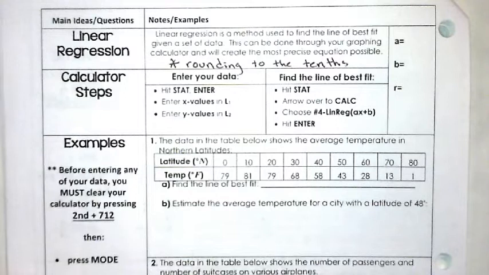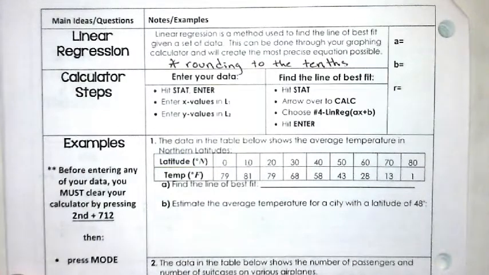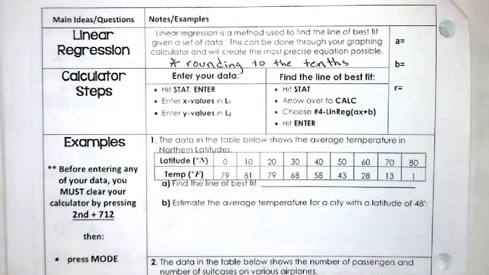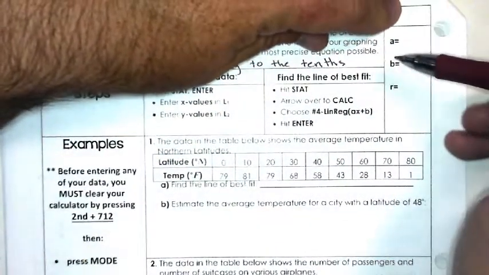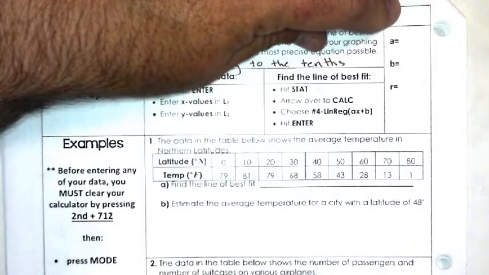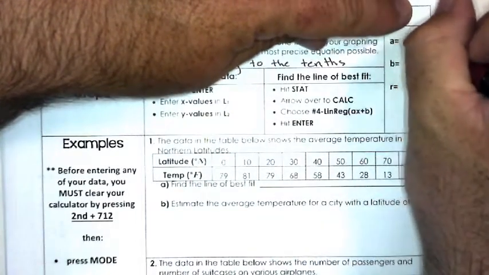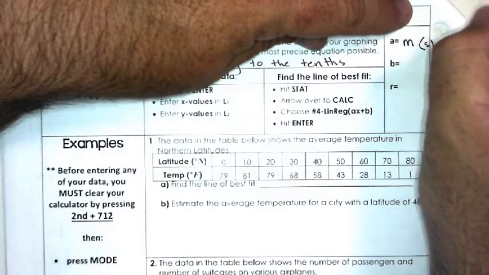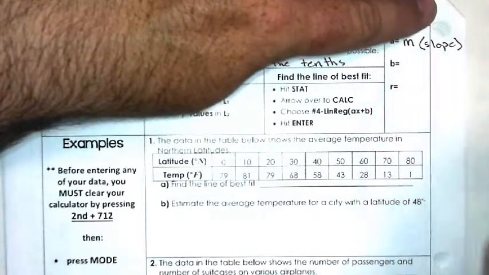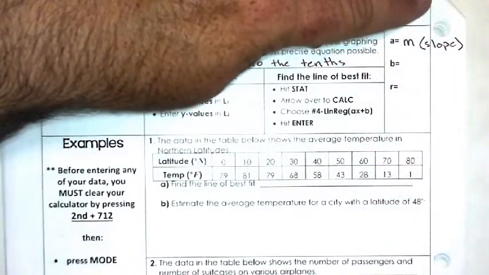Now, when you find linear regression, you are going to be presented with 4 different variables. 3 of them are ones that we actually care about. The first variable that the calculator gives us is the letter A. But for us, the letter A actually represents M, or slope. So whenever you see A when we find the linear regression, that's your slope.